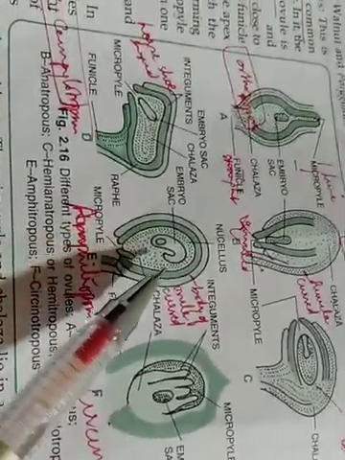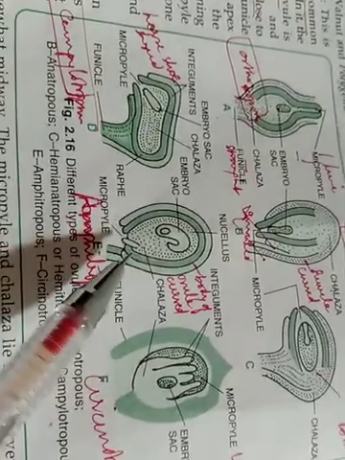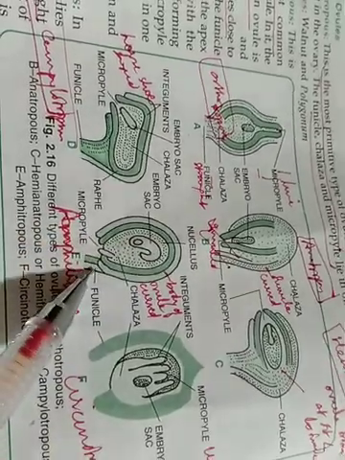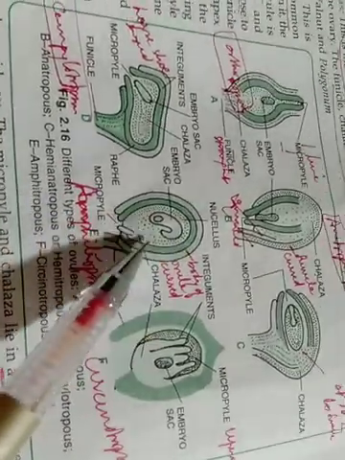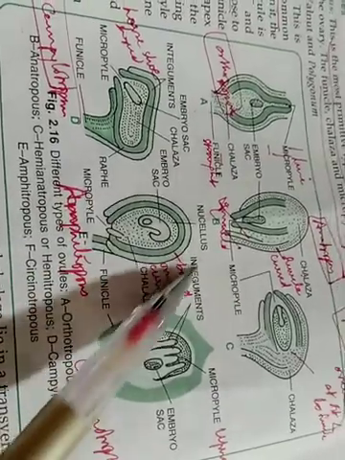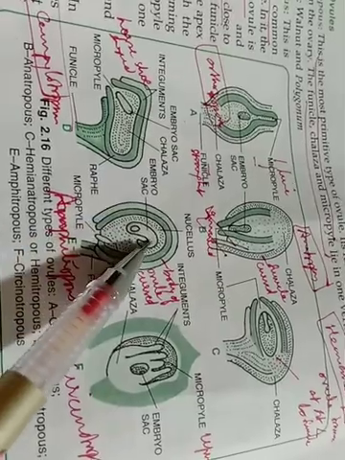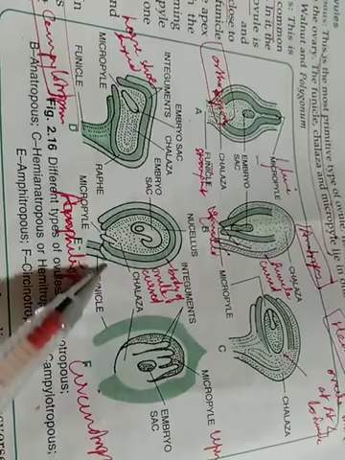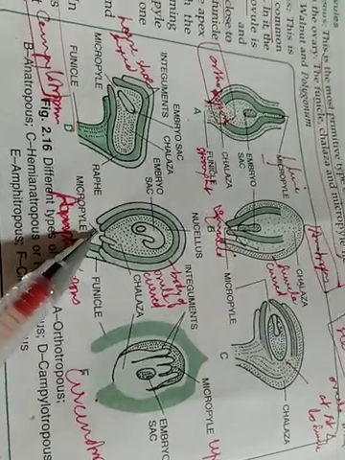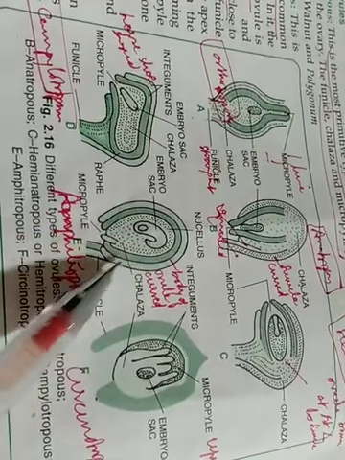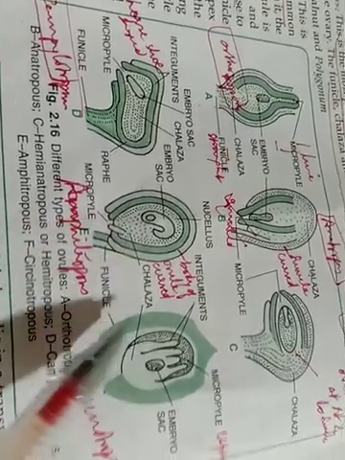Ultimately what happens is that the hilum, that is this point of attachment, the chalaza over here and the micropyle, they are all in close proximity. Once again, in this amphitropous, the body of ovule along with embryo sac is curved. Then hilum, the point of attachment of funicle with the body, the micropyle and the chalaza are in close proximity, but they're not in one line.